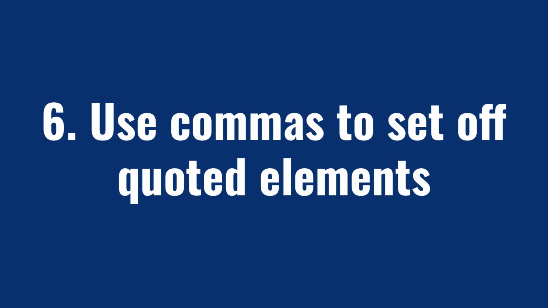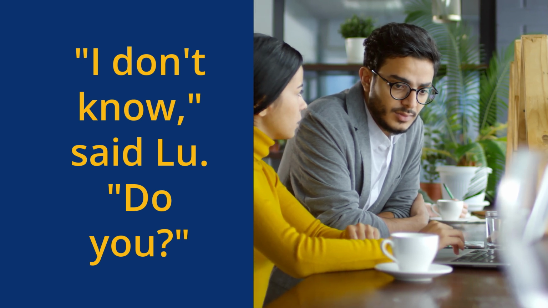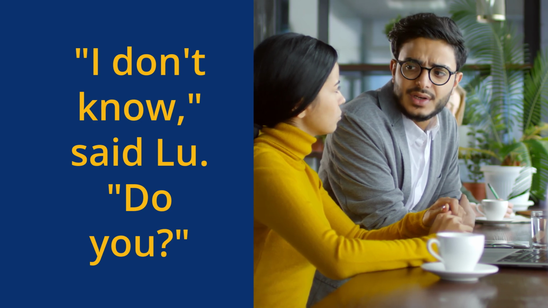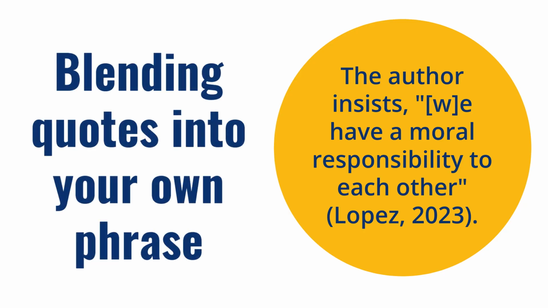Comma Rule number 6. Use commas to set off quoted elements. Notice where the comma is placed in dialogue. "I don't know," said Lou. "Do you?" You can also use a comma after a signal phrase in a quote that you're blending into your own phrase, as in, the author insists, "we have a moral responsibility to each other."